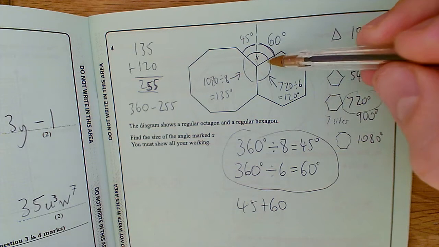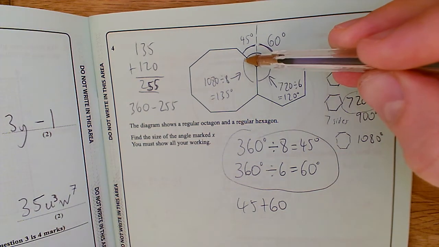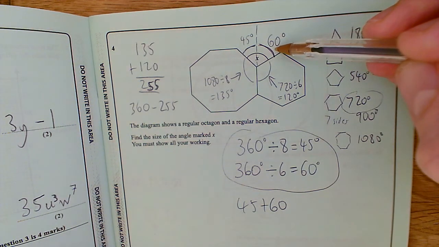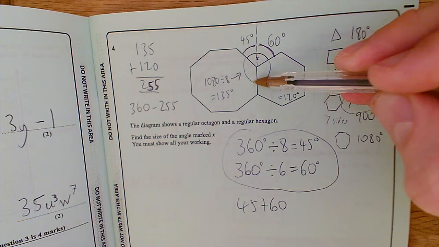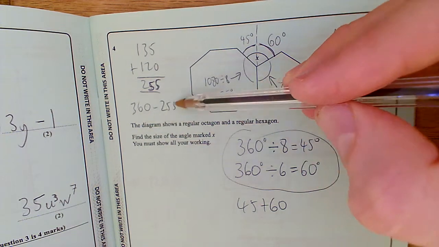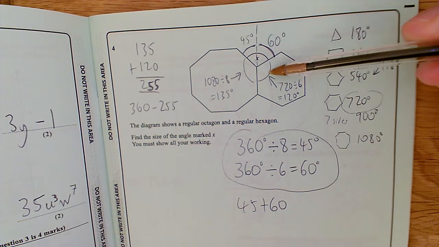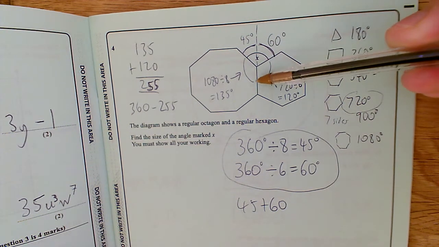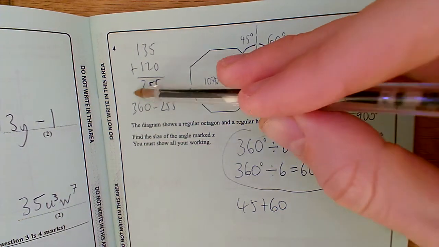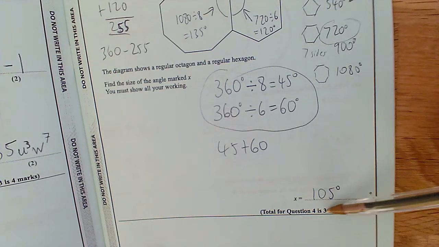So to find x now, I could individually use these interior angles, take them away from 180, get these 2 values and do it the same way as before. Or I can add these 2 interior angles together, which I've done over here, and then take that away from 360, because x and these 2 all together make a full circle. So x must be whatever is left from 360. And again, if I do this sum, that gives me 105.